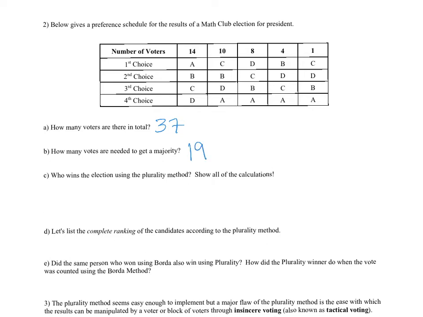Who wins the election using the plurality method? So we're just going to count up first place votes. A has 14, B has 4, C has these 10 plus this 1, so C has 11, and D has 8. So A wins with 14 first place votes. The complete ranking according to the plurality method would be A, C, D, B.